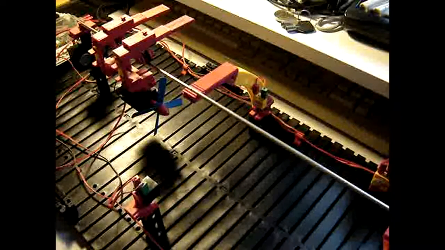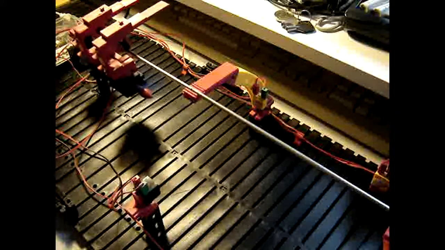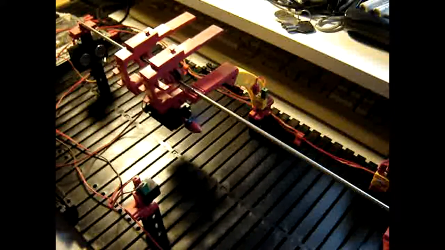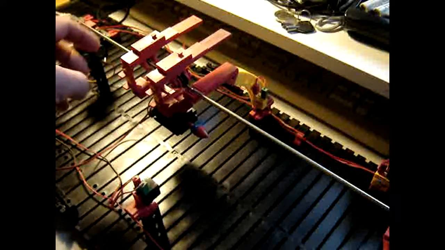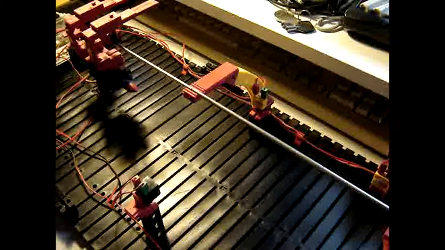So let's run it again. Come on. Well, not on its own power, unfortunately. Yeah.